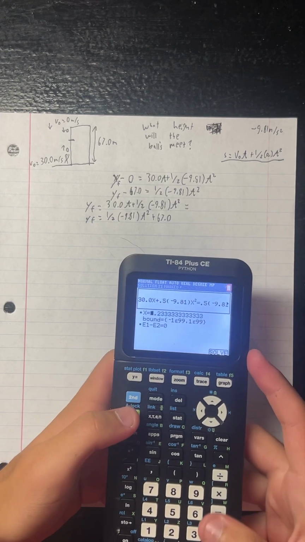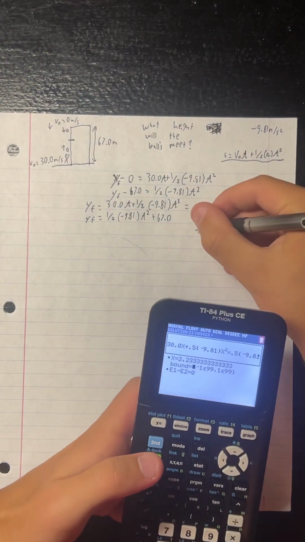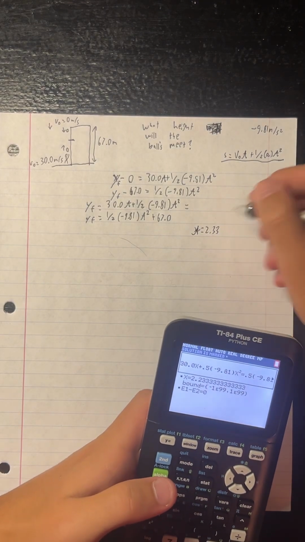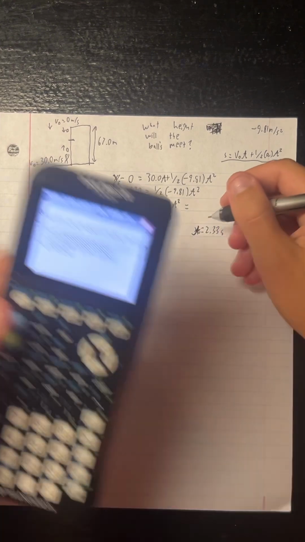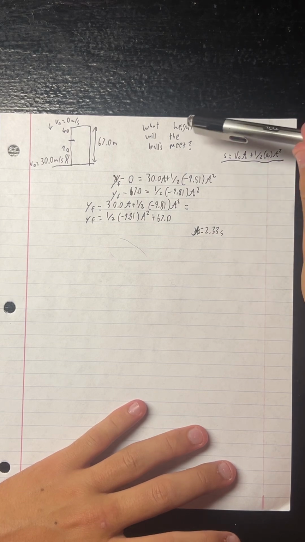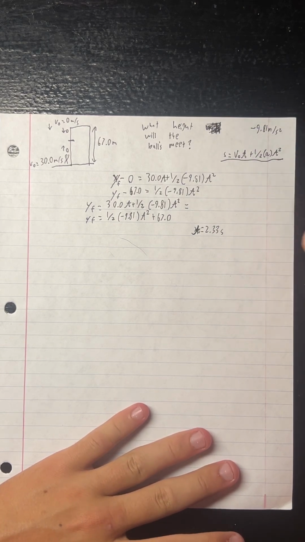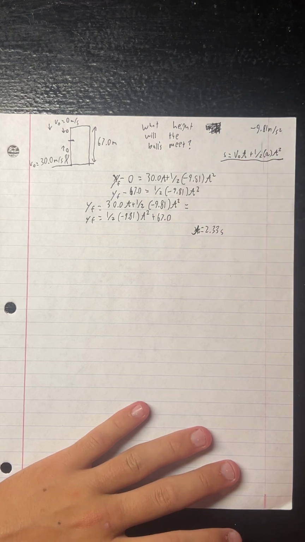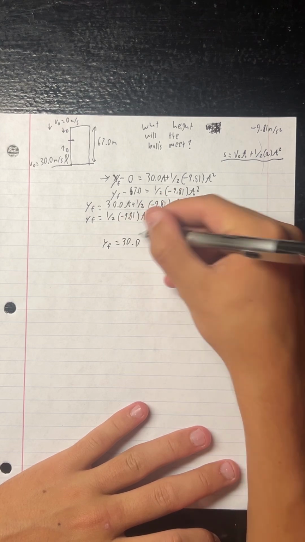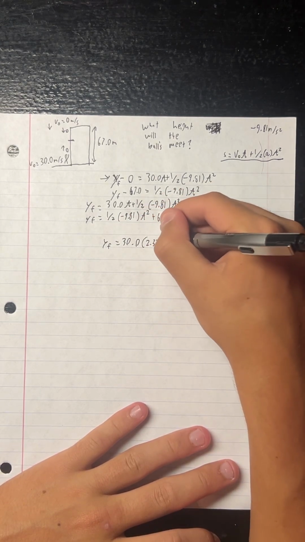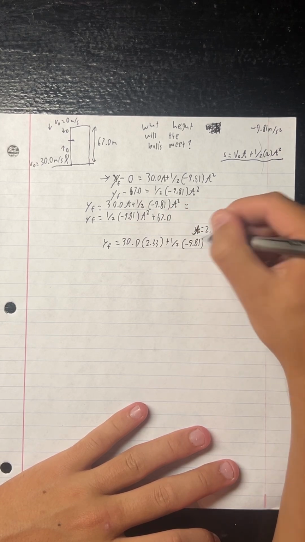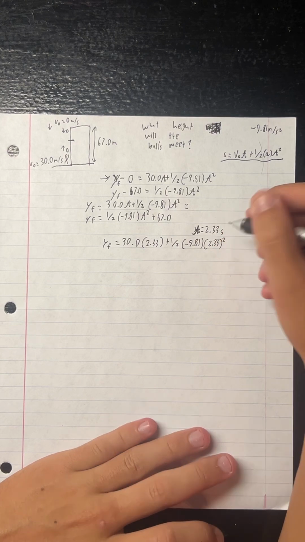What do we do? Alpha solve. What do we get? We get t equals 2.33 seconds. So now we have our time, so this is when they're going to meet, but we have to find out what height the balls will meet. So how do we do this? Well, we simply just plug in our time into any one of these. So let's do this one. So yf equals 30.0 times 2.33 plus 1/2 negative 9.81 times 2.33 squared.